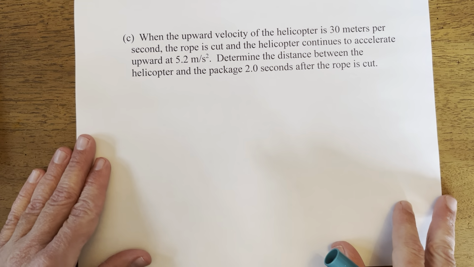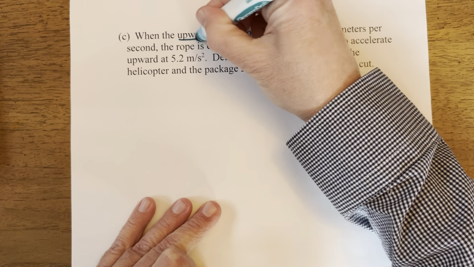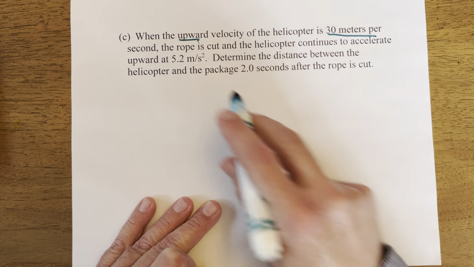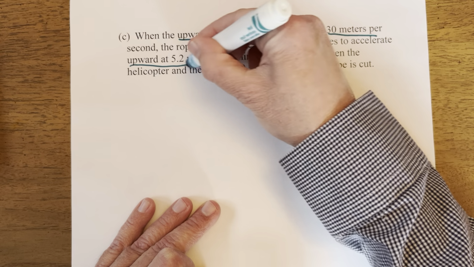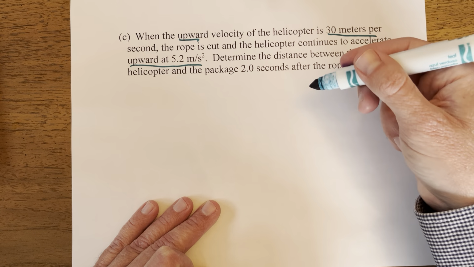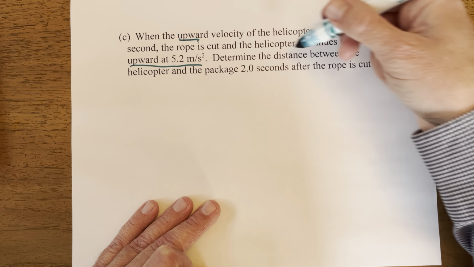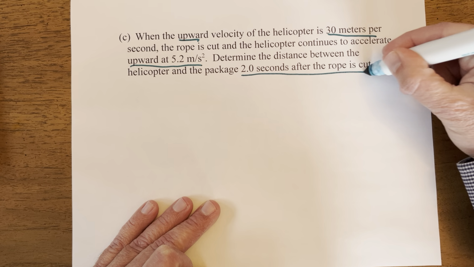All right, last part here on this one is it says, when the upward velocity of the helicopter is 30 meters per second, so that is upward, right? And it's going 30 meters per second. The rope is cut and the helicopter continues to accelerate upwards at 5.2 meters per second squared. The package, however, is in free fall at this point since the rope was cut. Determine the distance between the helicopter and the package 2 seconds after the rope is cut here.